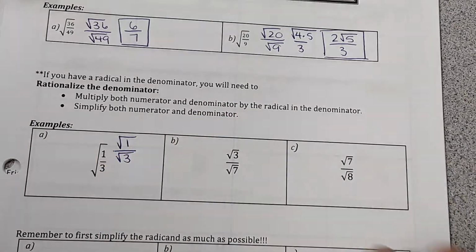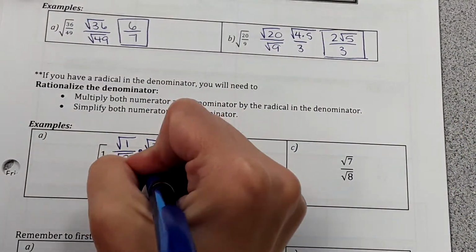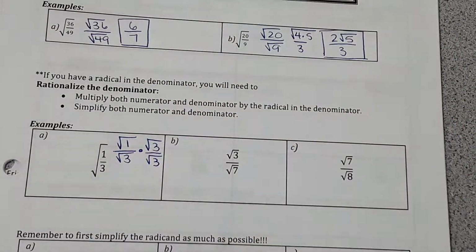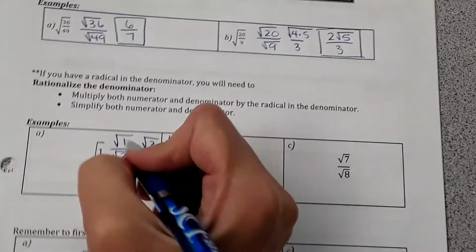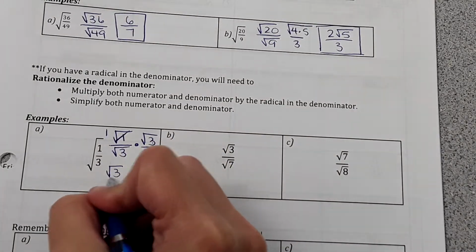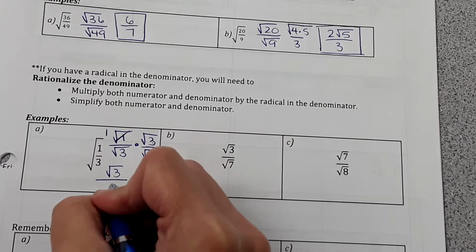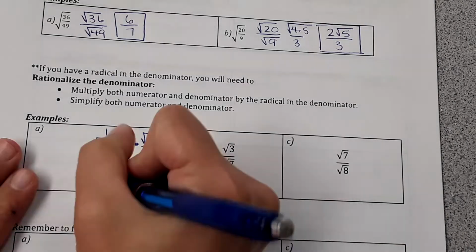Okay, so to get rid of this square root of 3, we're going to multiply by the square root of 3 over the square root of 3. We're essentially multiplying by 1. Now the square root of 1 is just 1. 1 times the square root of 3 is the square root of 3. And then the square root of 3 times the square root of 3 is a whole number, 3. And then this is your answer.